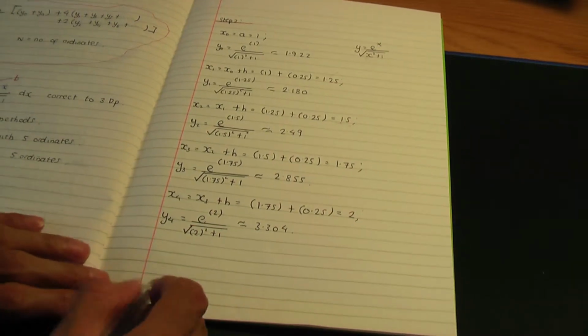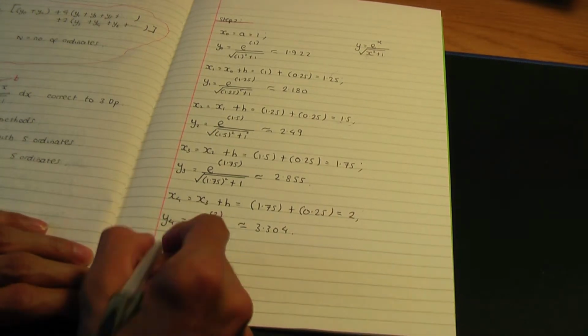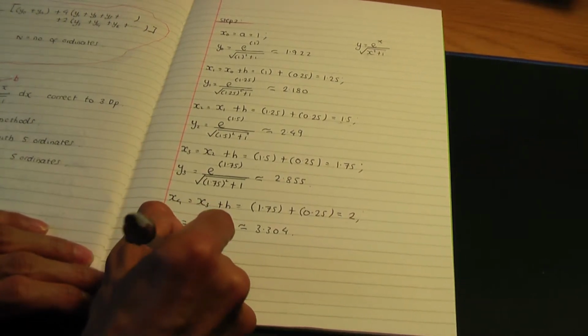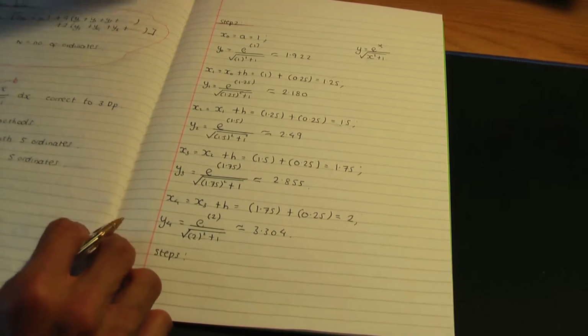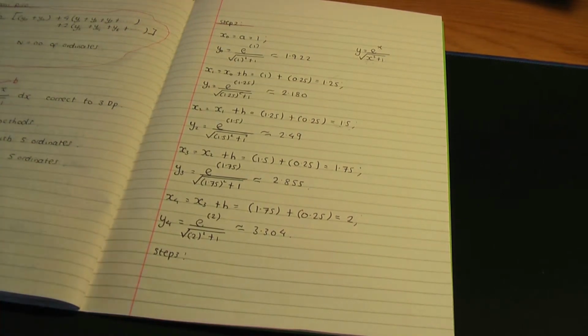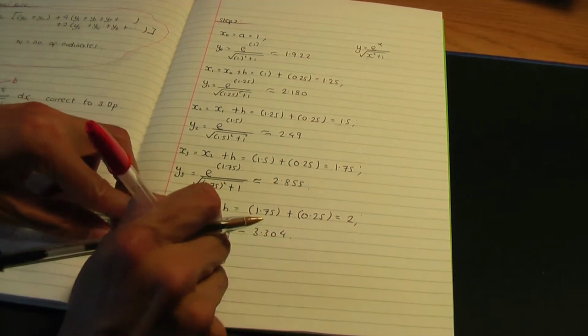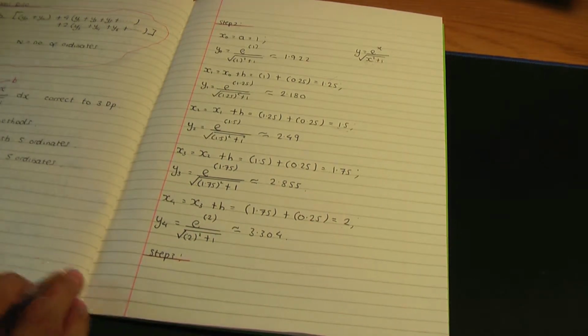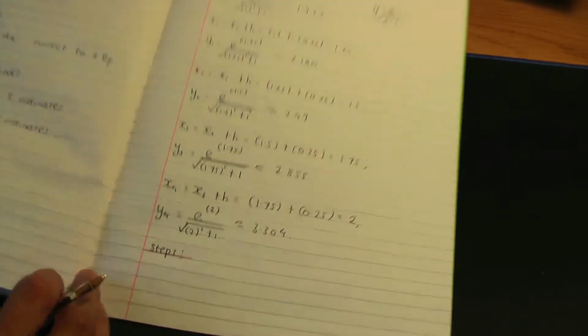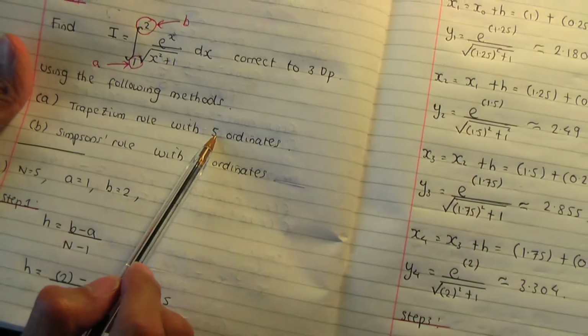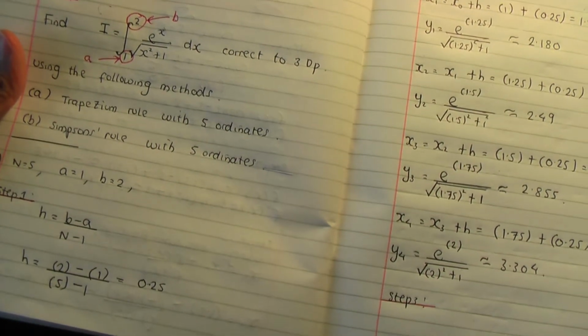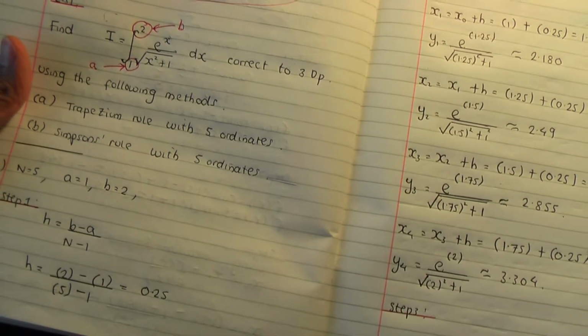So let's go ahead. So that is step number 2, and in the final step, step number 3, let's take a red pen and ruler. Now let me do a quick check before I apply the rule. So 5 ordinates implies 5 x values, which corresponds to 5 y values. So let me check.